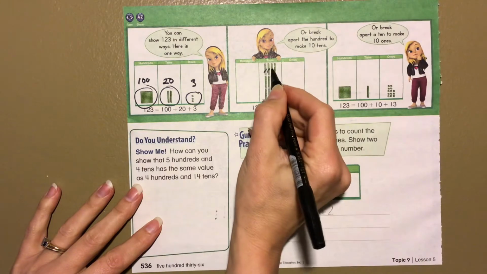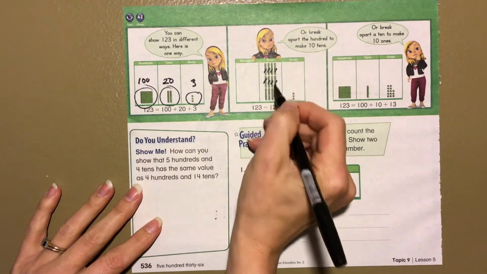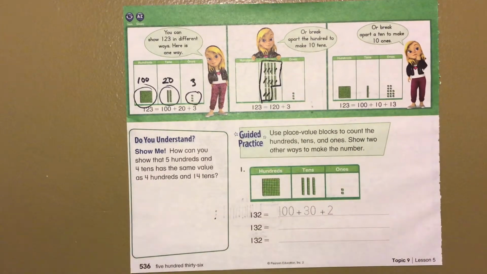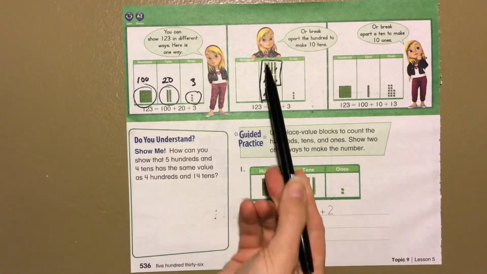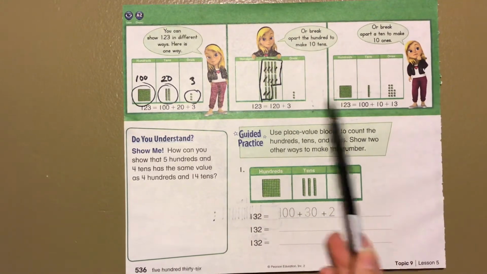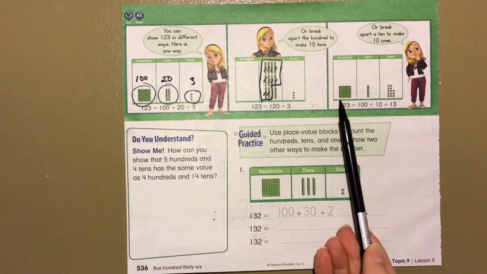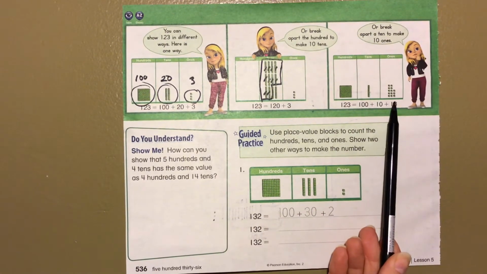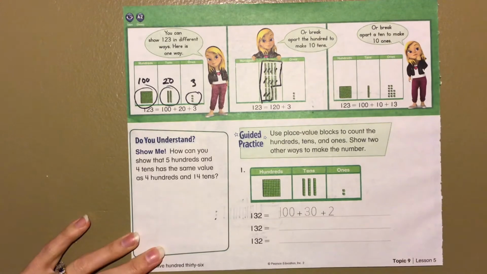You can have 1, 2, 3, 4, 5, 6, 7, 8, 9, 10. That would make a bundle of 100, right? So 123 can also equal 120 plus 3. And you could even take a group of those 10s and look what we can do here. We can do 123 is 100 plus 10 plus 13. We can do a bunch of ones. So do you understand? Show me.